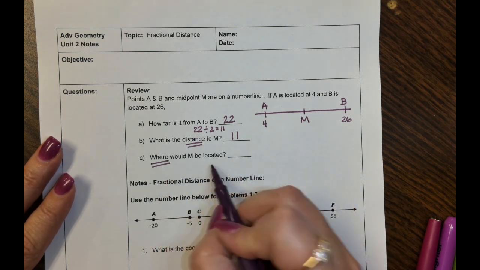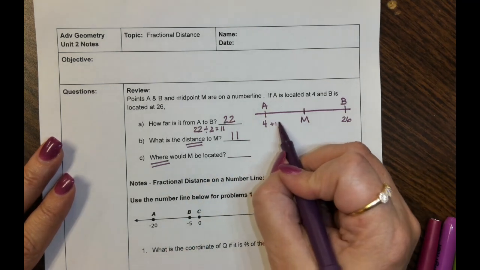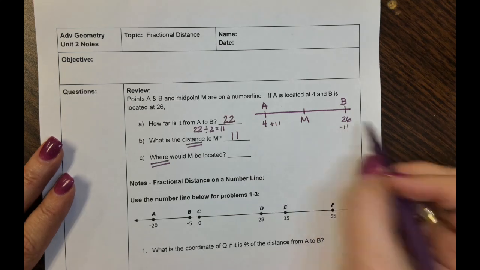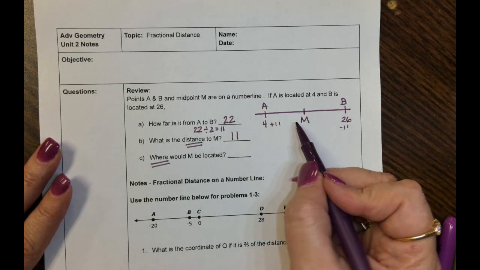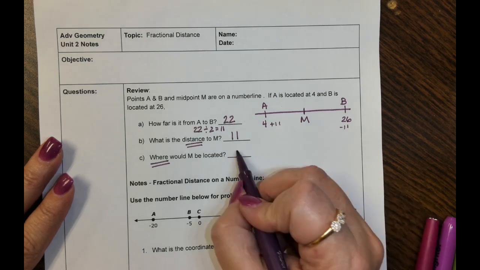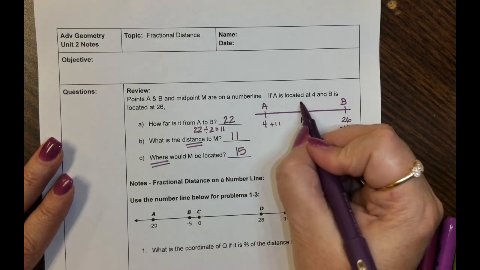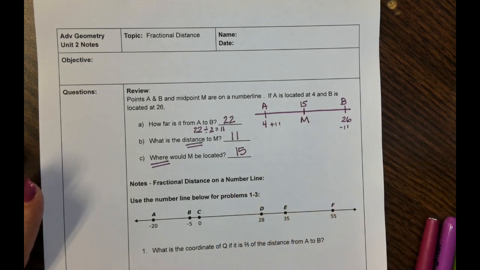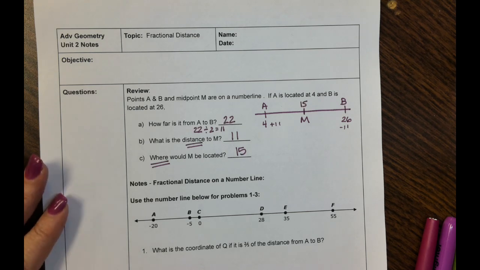So M would be located then at either 4 plus 11 or 26 minus 11, depending on whether you want to go to the left or to the right on the number line. So 4 plus 11 is 15. So M would be located at 15 on the number line. What I want to point out is that there is a difference between the distance and the location. That's important. A lot of times students forget and they'll put the distance as the answer and not the location when I'm asking for the location.